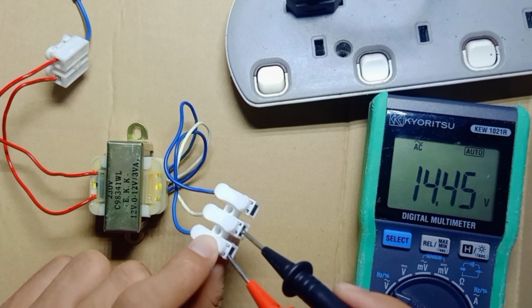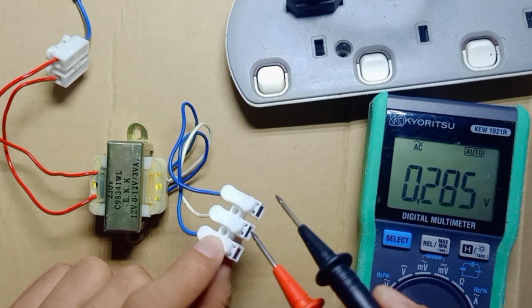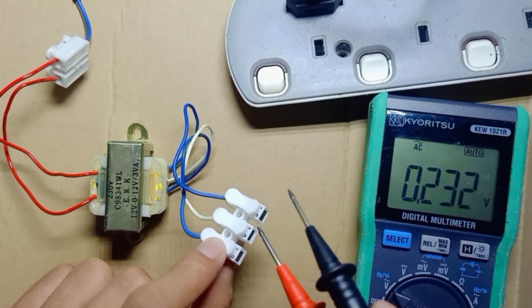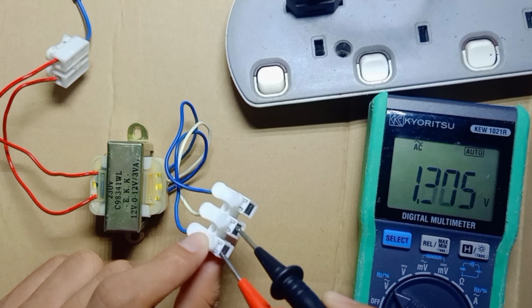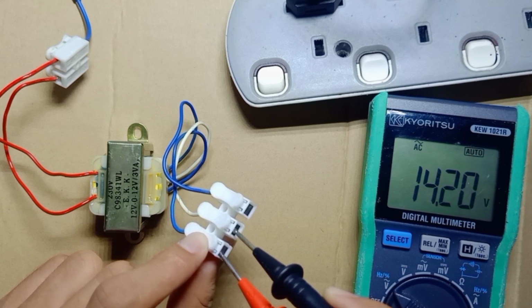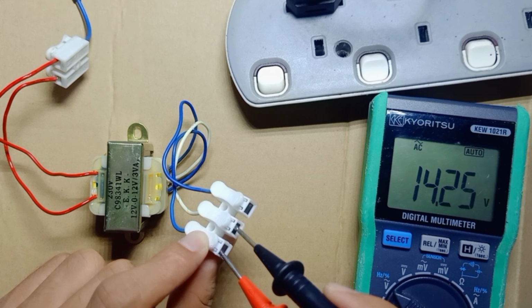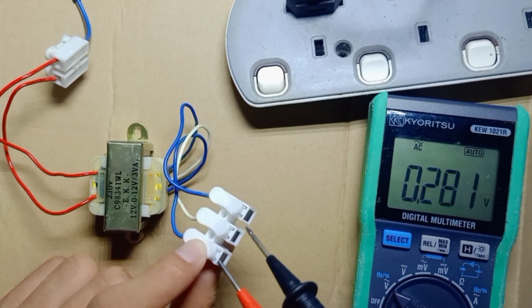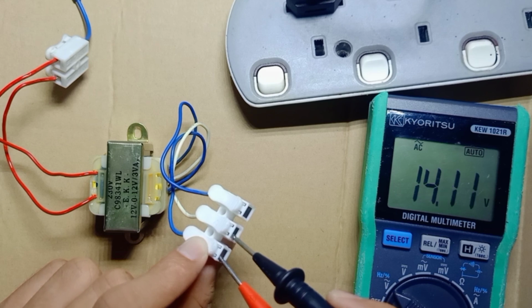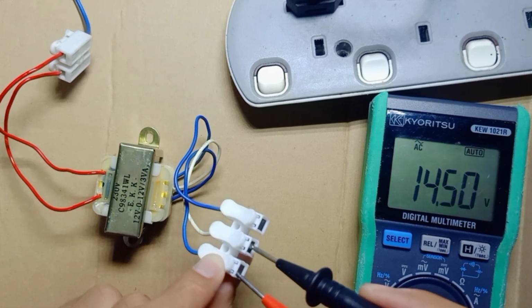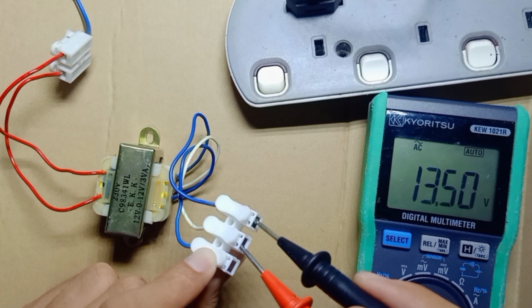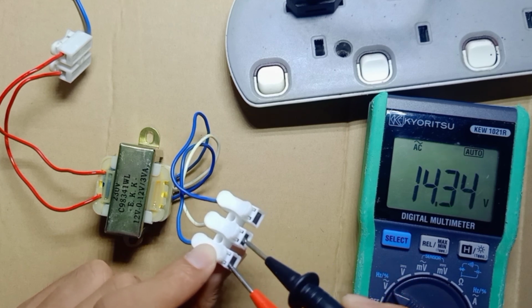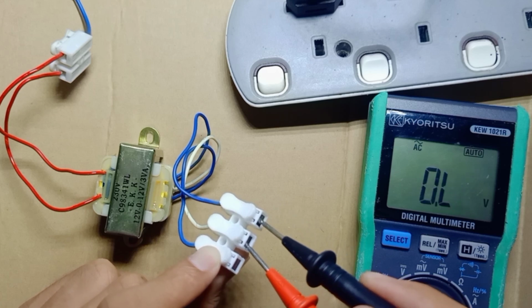So I have 14.4 volt because this output is not constant. It will always be more than 12 volt. The AC is a wave. So this is more than 12 volt, and this 12 and 0 is correct here, and on the other side 12 and 0 is also correct. So with two wires, I get 12 volt, and from this side also I have 12 volt.